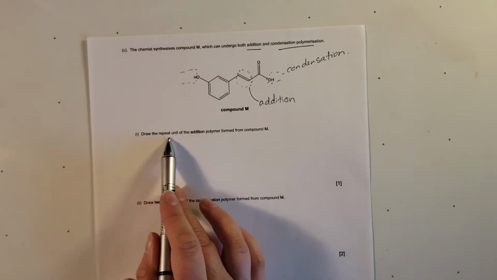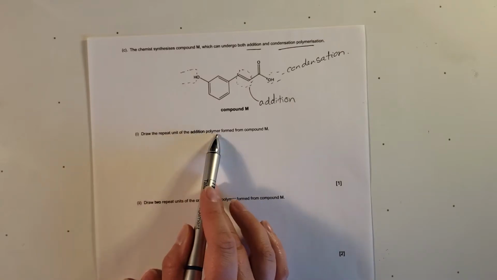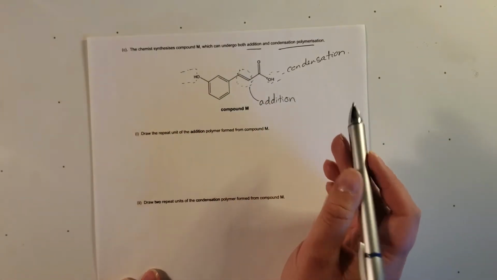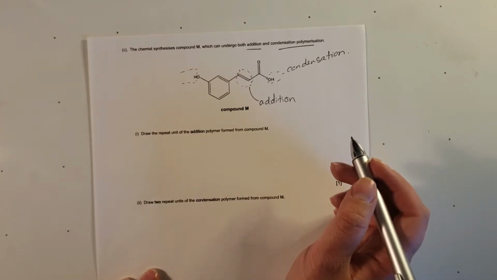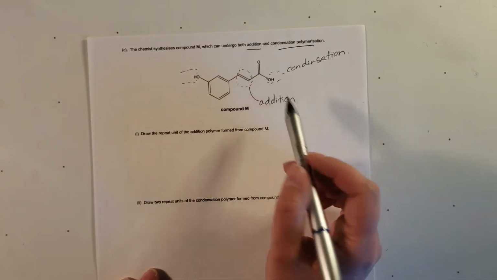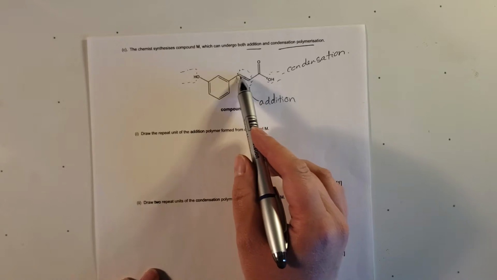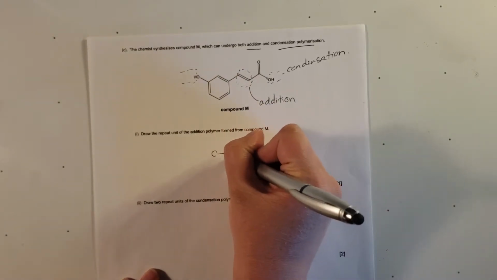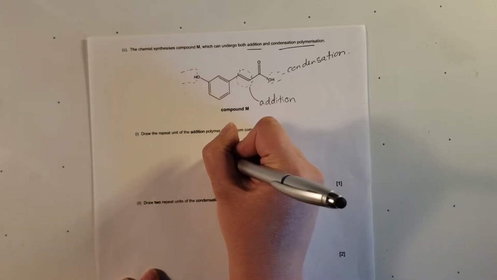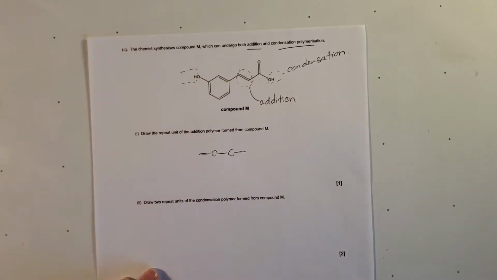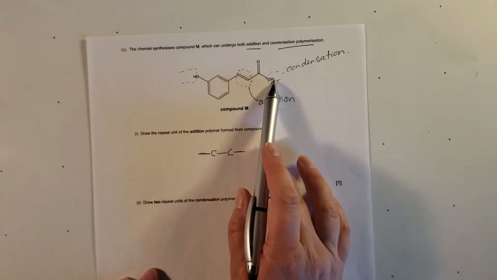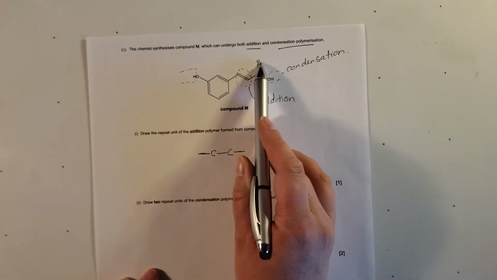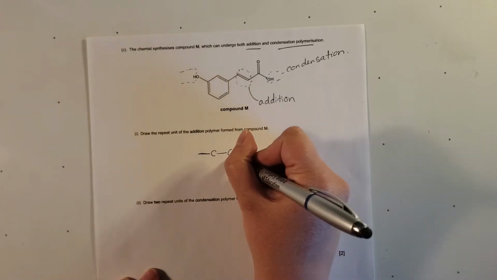All right, so draw the repeat unit of the addition polymer formed by M. So we're looking at this double bond. I personally would like to shift this a little bit, because we're going to have a carbon, and that's where we're going to have our continuation. I'm going to show that, and then I'm going to add in the other parts. So this will still be attached.